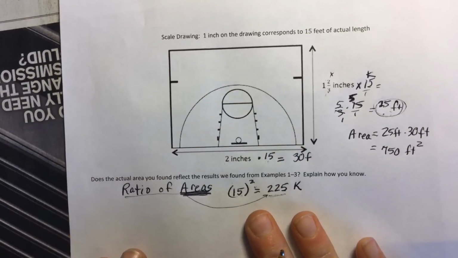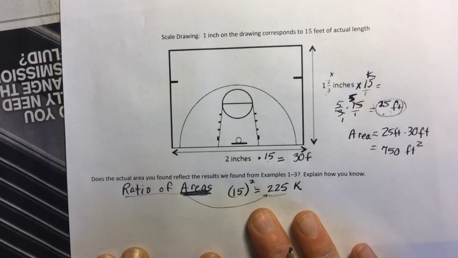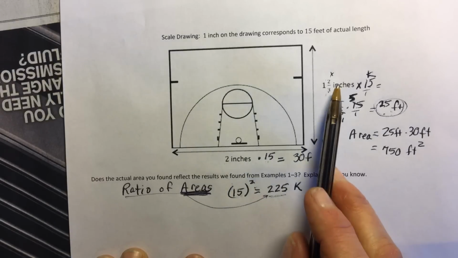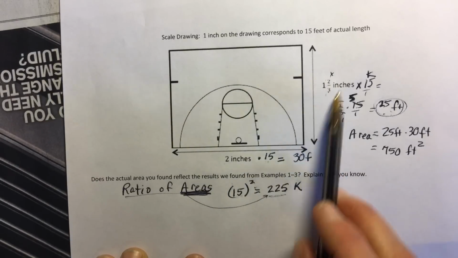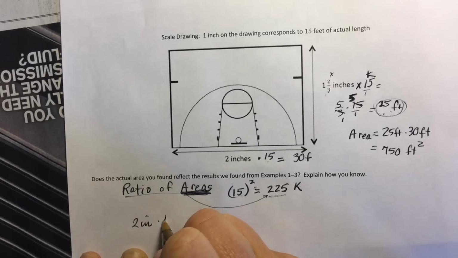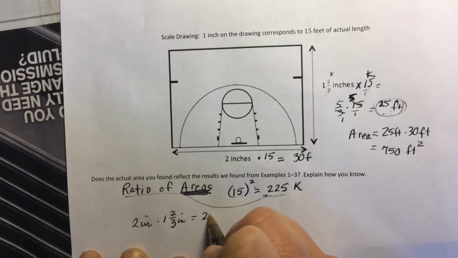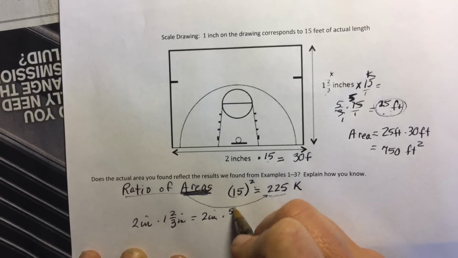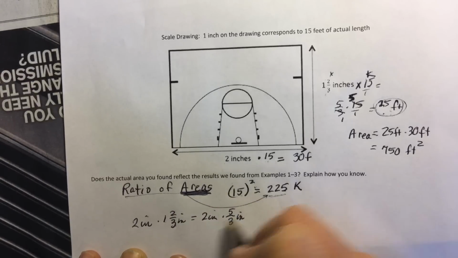All right, and we know that the scale drawing was 2 inches by 1 2/3 inches, and we knew that area, if I took 2 inches times 1 2/3 inches, that's going to be the same thing as 2 inches times 3 plus 2 is 5/3 inches.